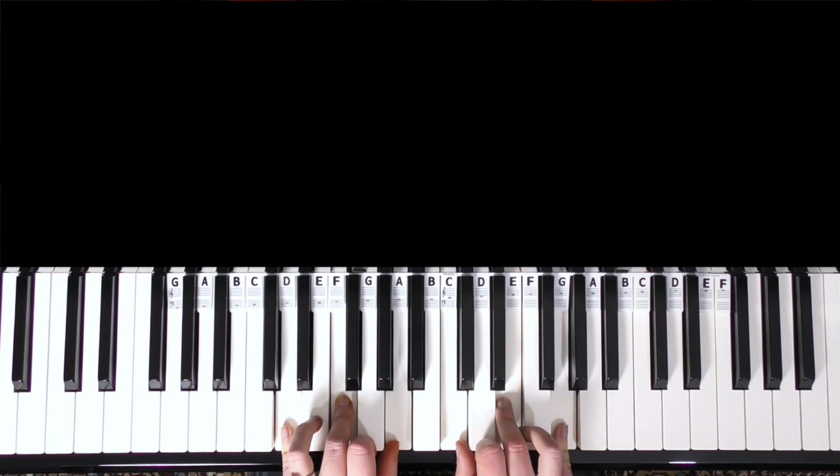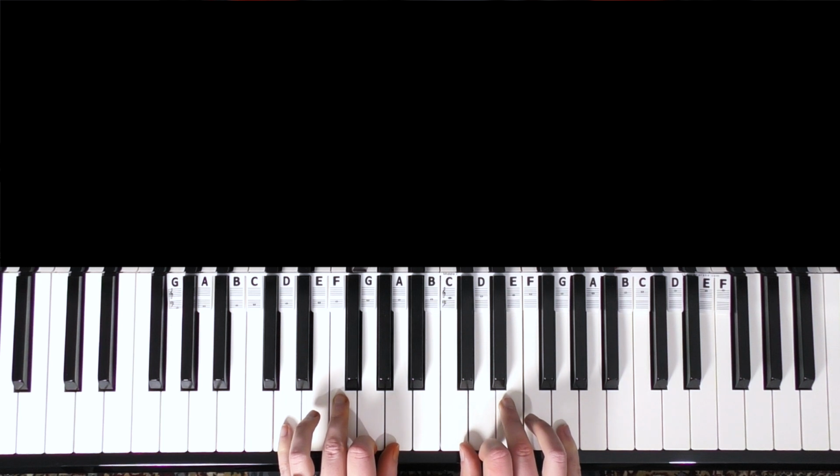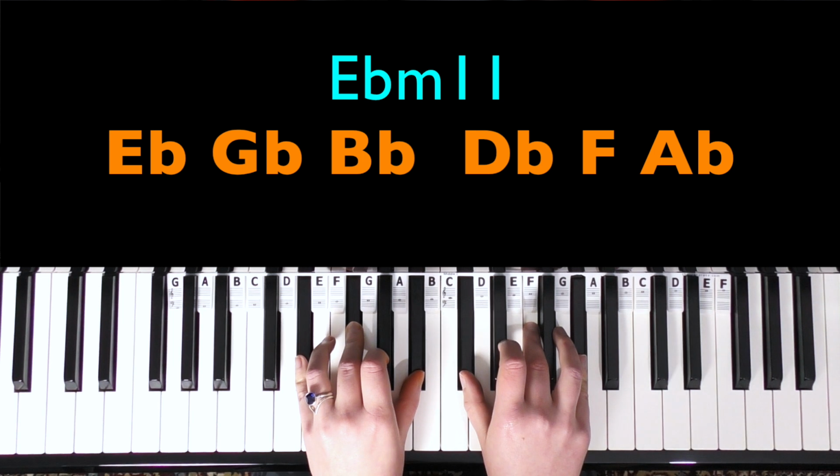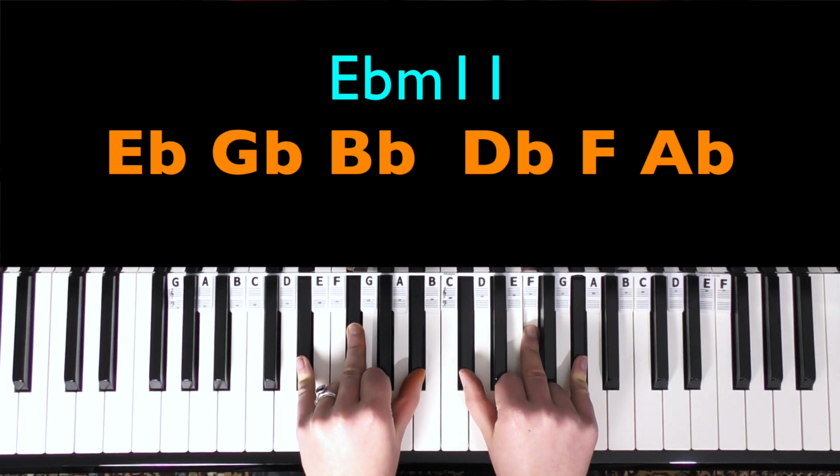But what I did first is I did a parallel chromatic shift. So if we move all of those notes up by a semitone, we get E flat minor 11.